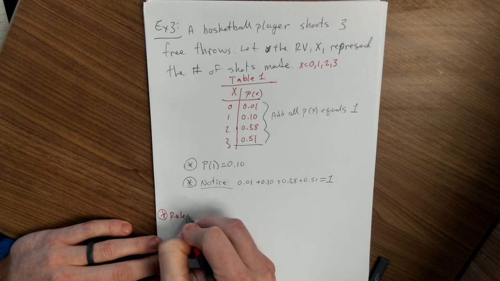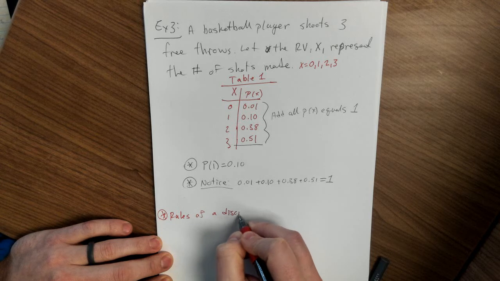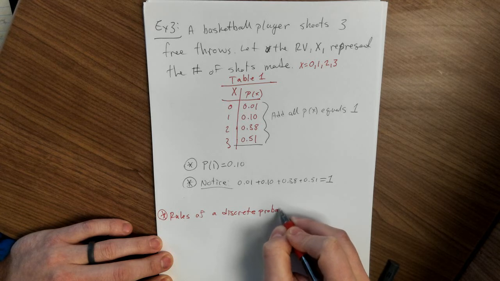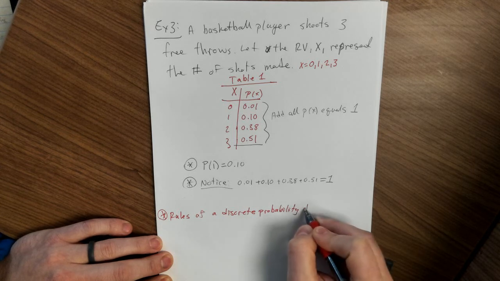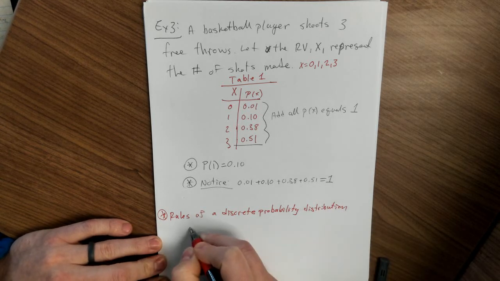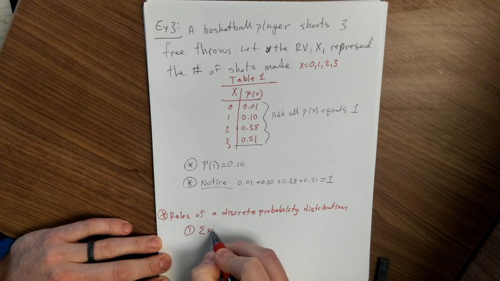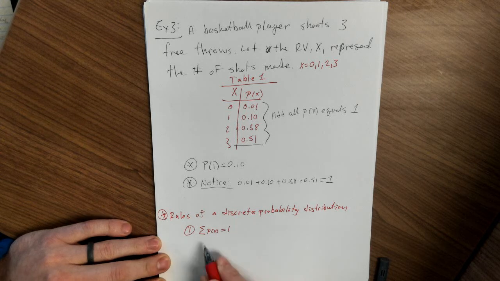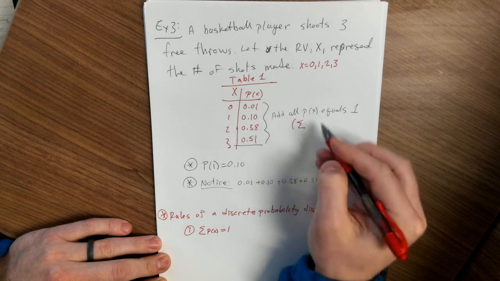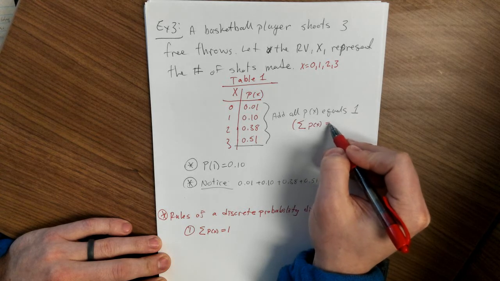So, rules of a discrete probability distribution. And the first one, we've talked about several times, is the sum of all the probabilities equals 1. This is just a fancy, shorter way of writing this up here. This means the sum, so add all, the sum of the P of x's has to equal 1.